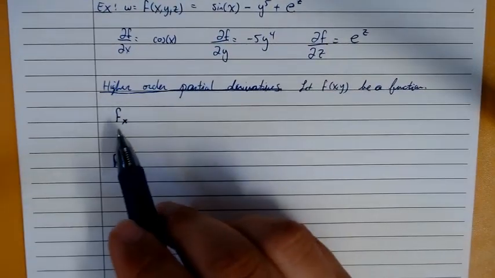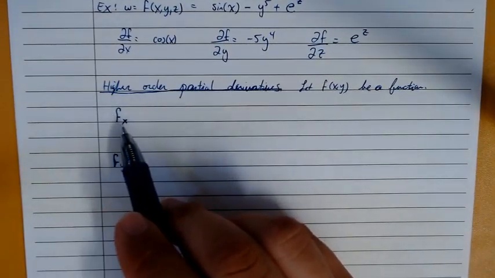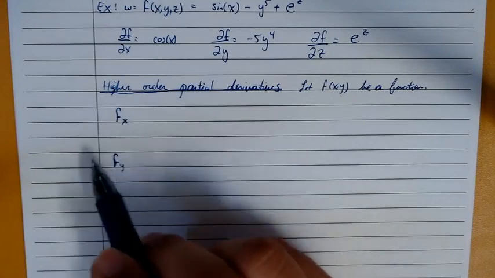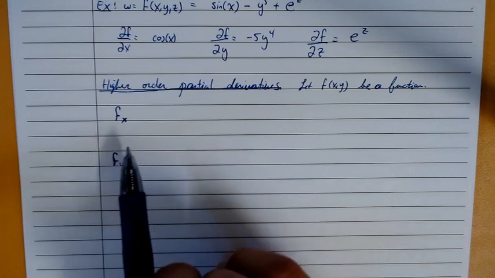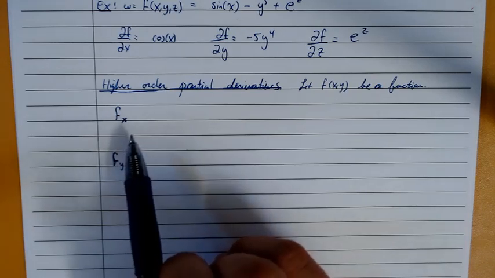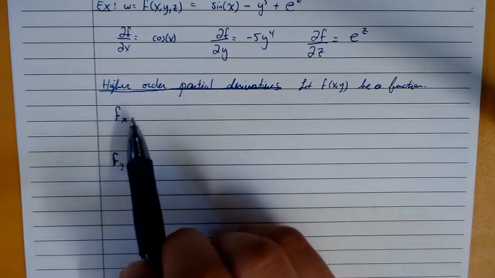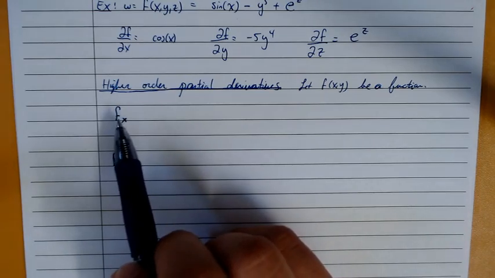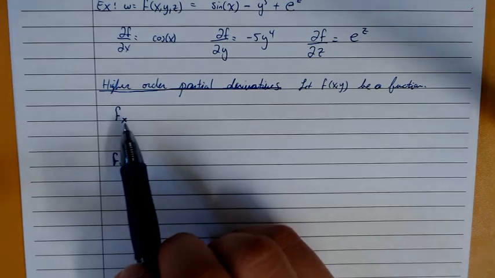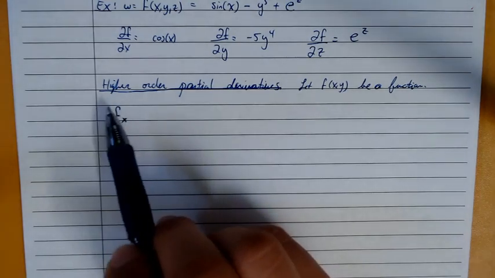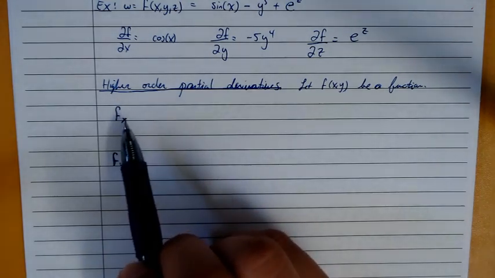Okay. This is the first partial derivative with respect to x. This is the first partial derivative with respect to y. Okay, so now it stands to reason that I could just take a derivative again. Okay, so take the derivative of this. Which one? You want me to take the derivative with respect to x or y? Well, you already took the derivative with respect to x. Yeah, so what?